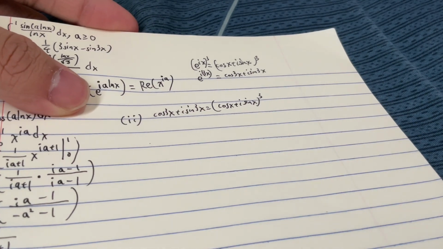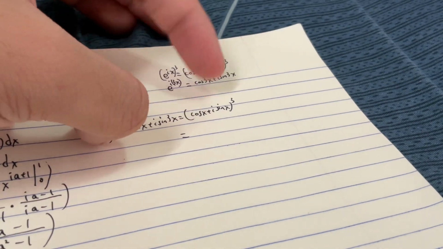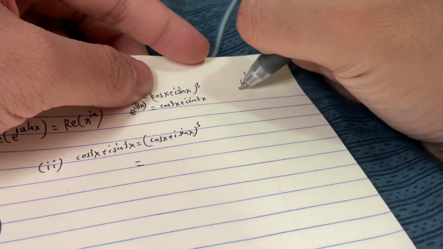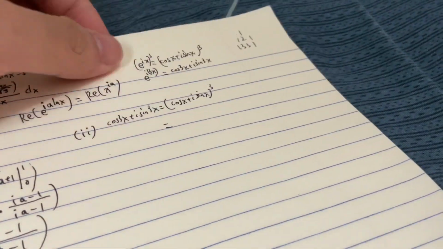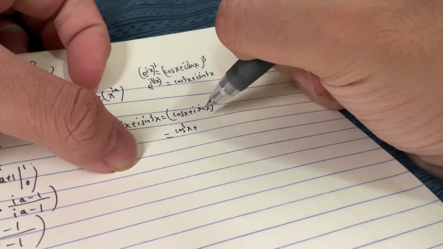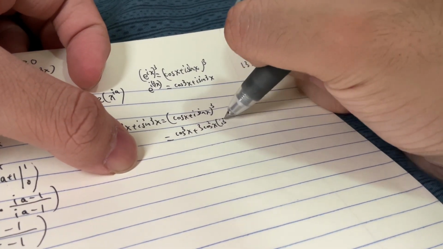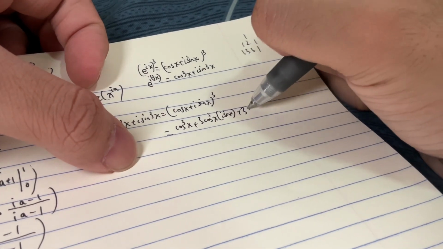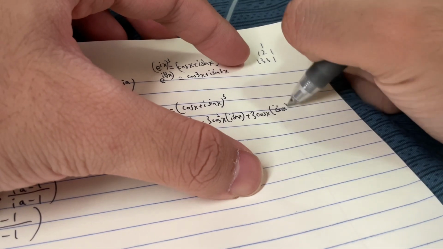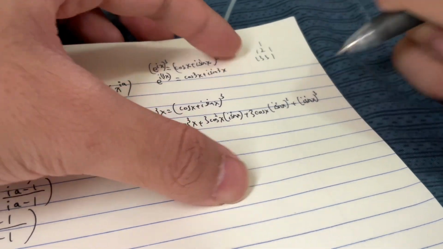Yes. So here we are going to use the triangle method, right? Something plus something and then power of 3. We are going to use the triangle 1, 1, 2, 1, 1, 3, 3, 1. So first you're going to get cosine power of 3x, and then plus 3 times cosine squared x times i sine x, and then plus another 3 times cosine x times i sine x squared. And then lastly we get 1 here, so i sine power 3x.